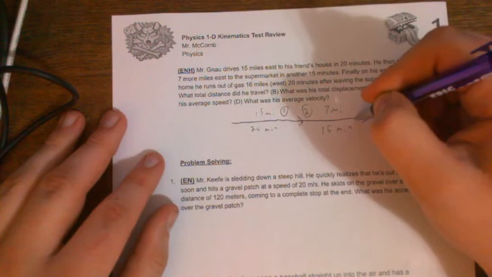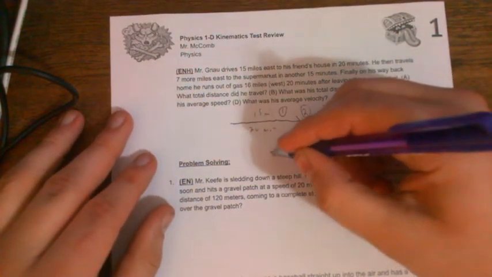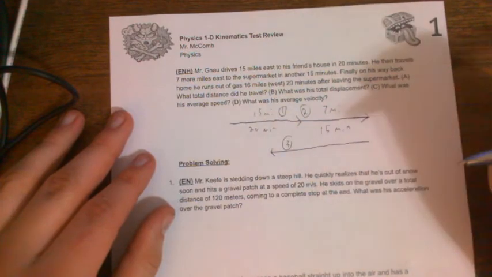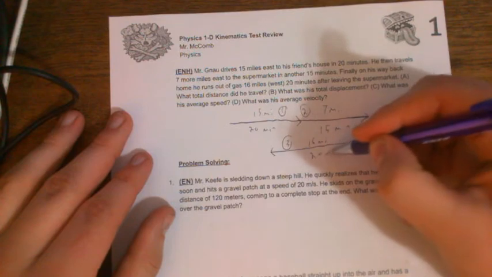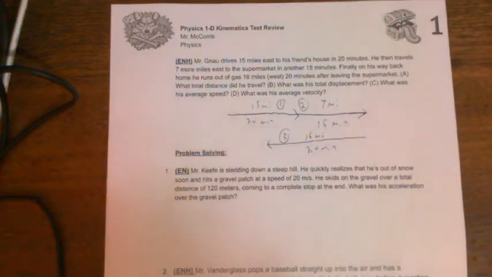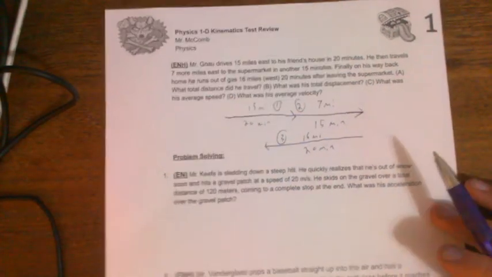We're going to go backwards a little bit. I'm going to draw this down here, actually, so it doesn't overlap. So we go backwards like this. There's the third part of our journey. This is 16 miles, and this takes 20 minutes. Okay. So our first question, A, asks what the total distance he traveled was.